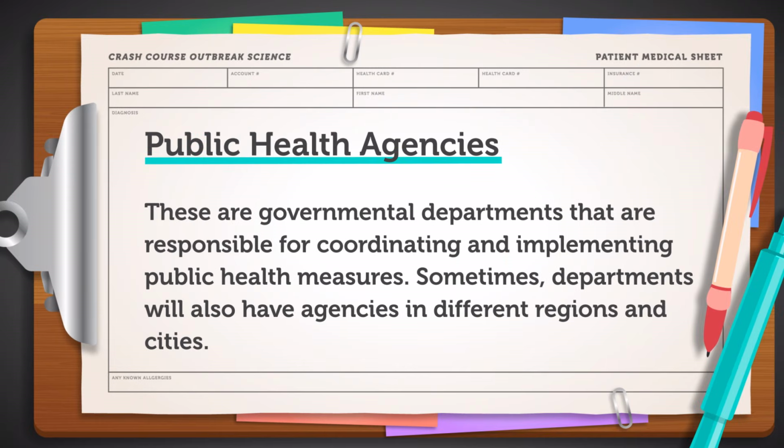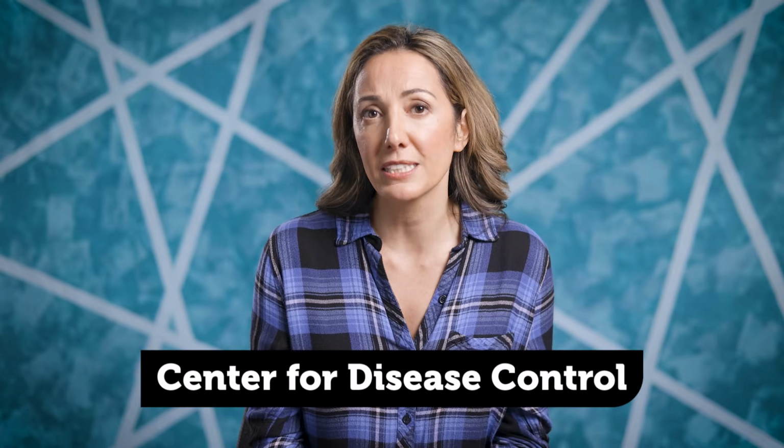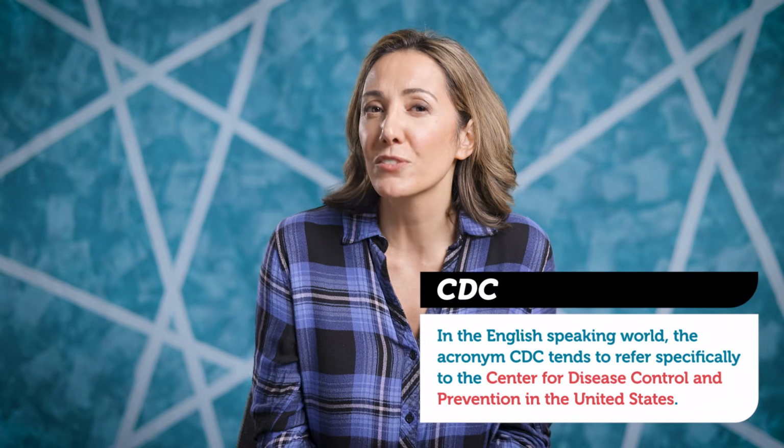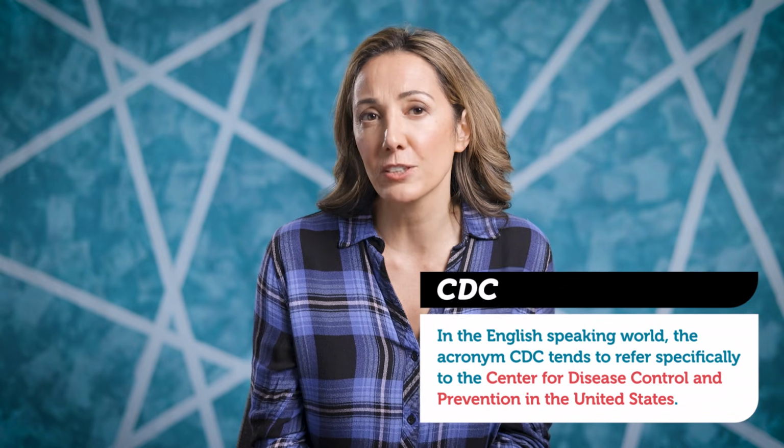These are governmental departments that are responsible for coordinating and implementing public health measures. Sometimes departments will also have agencies in different regions and cities. In many places like South Korea and Europe, they're called the Center for Disease Control. Though in the English-speaking world, the acronym CDC tends to refer specifically to the Center for Disease Control and Prevention in the United States. The Tier 1 preventions that public health agencies implement intersect with all kinds of industries.